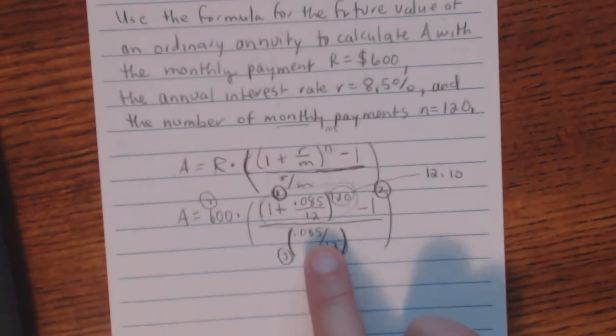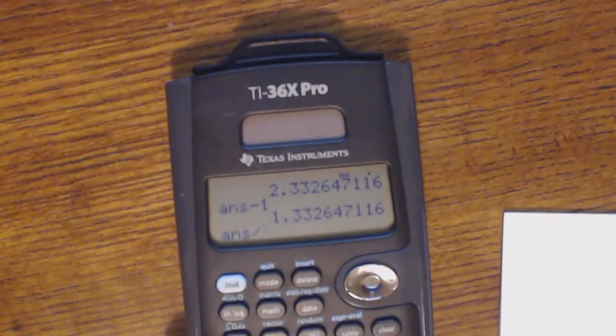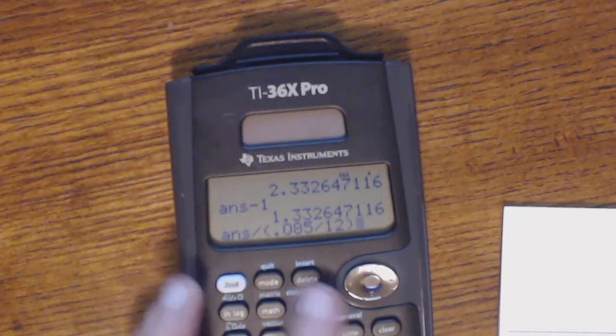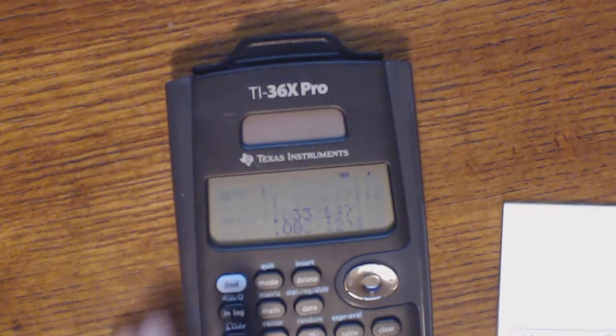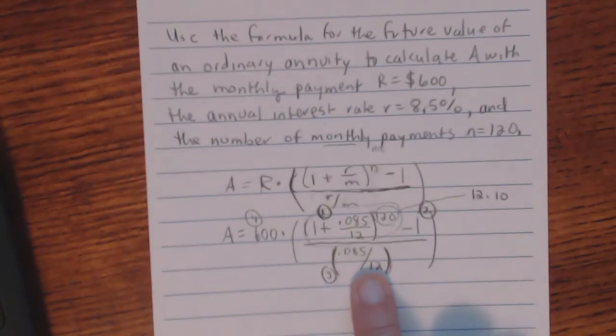Now you want to divide by this, and you have to have parentheses around it. You're just going to hit division, and it's going to take the answer and divide by 0.085 divided by 12. If you do not use parentheses, you can get it wrong. So we're going to hit enter. And now we've done this part. So we have this first, hit enter, minus 1, hit enter, divide by this, hit enter.